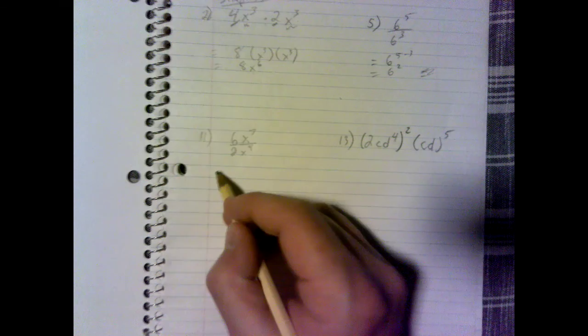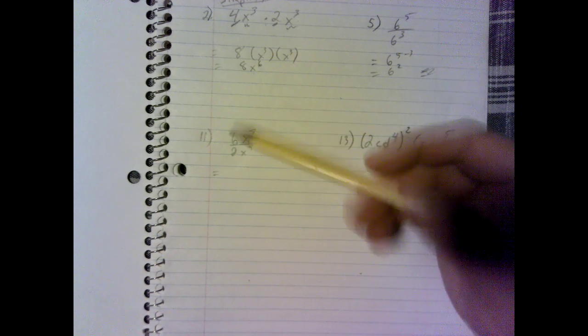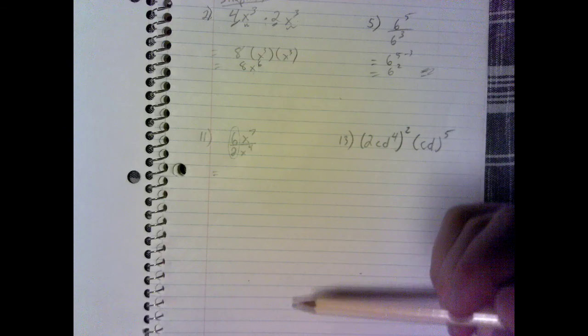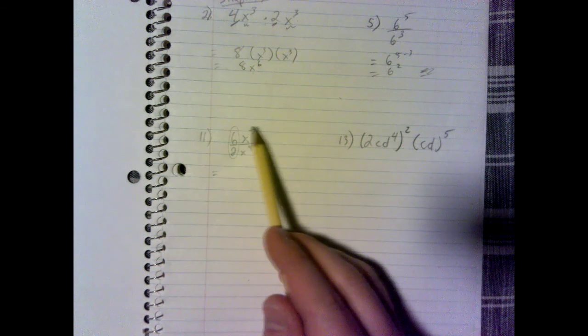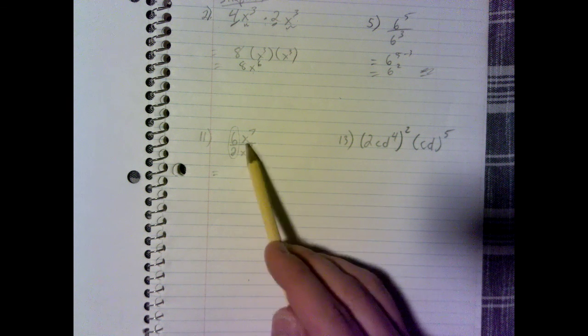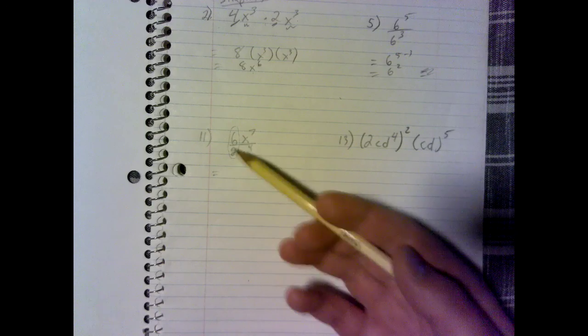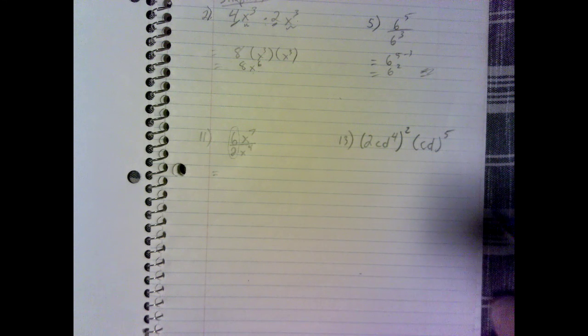Okay, so here I have 6 divided by 2, and then I have x to the exponent 7 divided by x to the exponent 4. You could look at the whole thing as 6x to the exponent 7 divided by 2x to the exponent 4. Doesn't really matter. You're dividing, so you should know that you're using the quotient rule. Right? Up here you're multiplying, so use the product rule. So we're going to use the quotient rule.